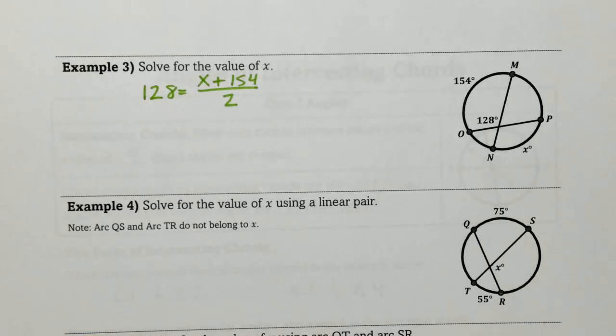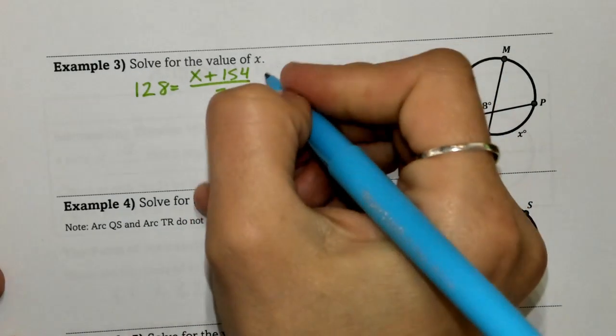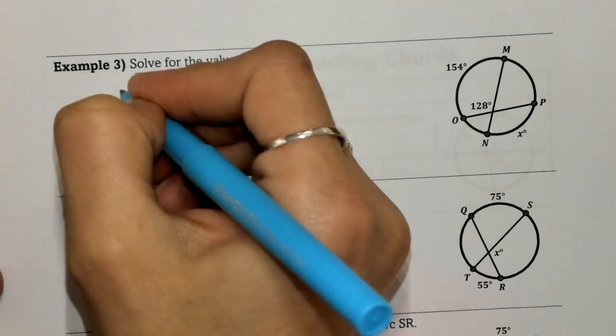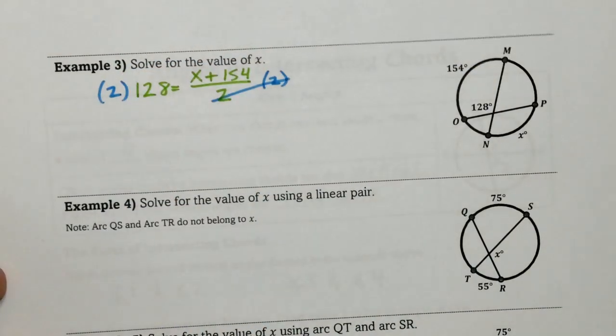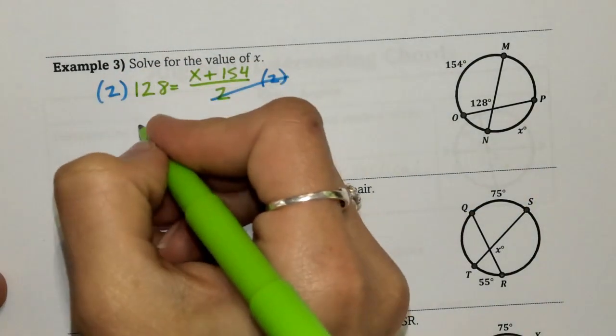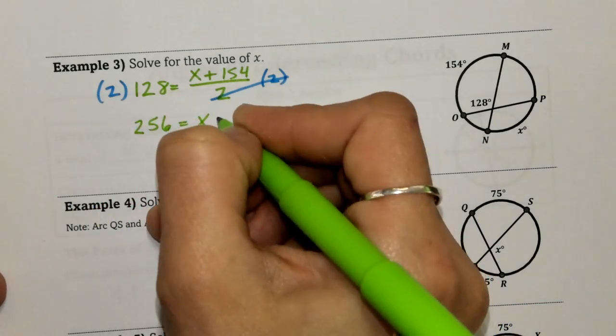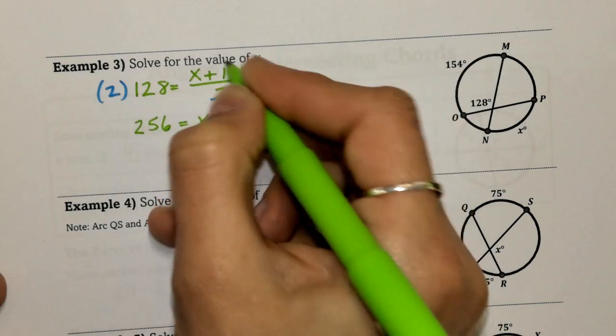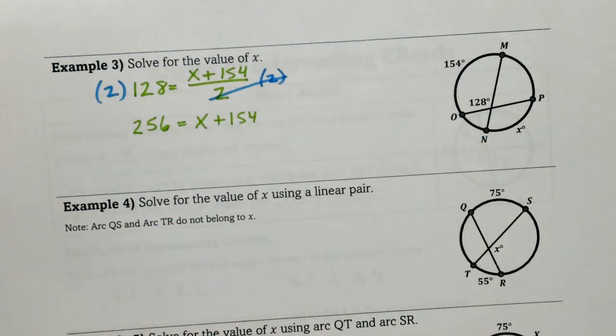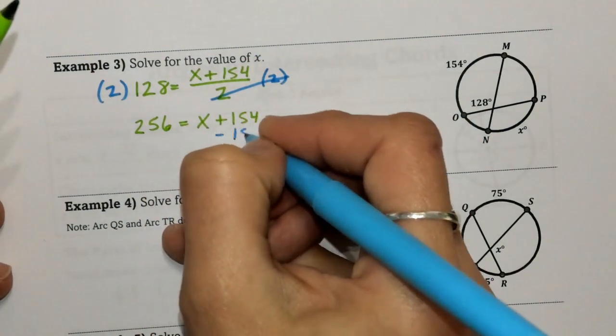Like we did in the last one, let's get rid of that 2 in the denominator first by multiplying to cancel. We're going to wind up with 128 times 2 is 256. This will be equal to x plus the 154. Then we just subtract.